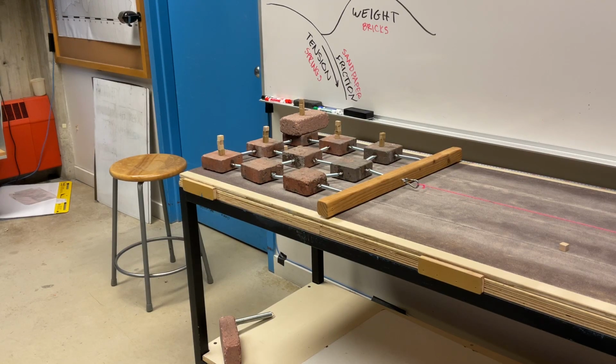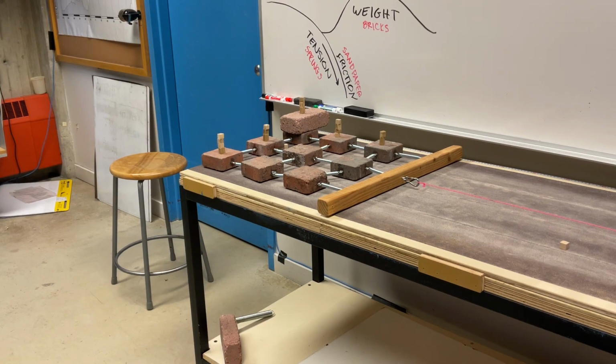This is for Lab 7, the Earthquakes Lab, Earthquakes and Tsunamis. And this is for your activity that says Earthquake Machine. This is our Earthquake Machine.